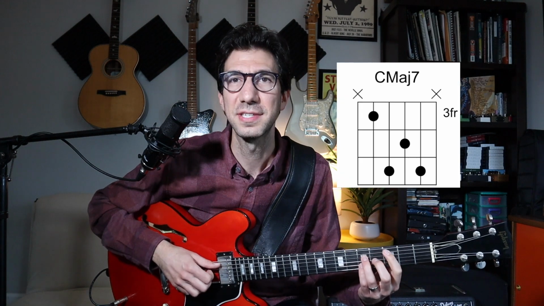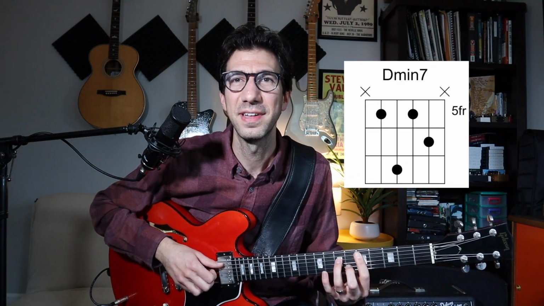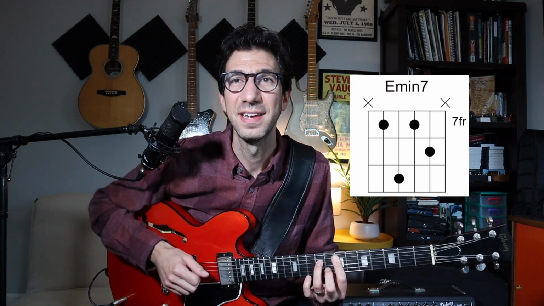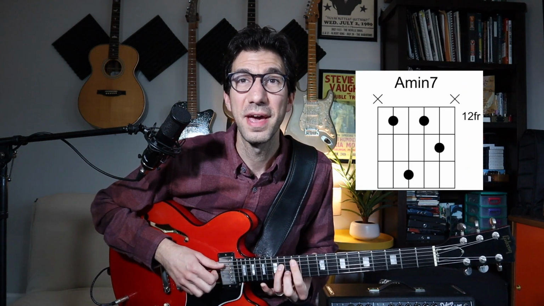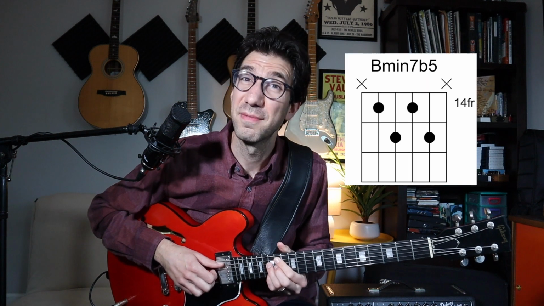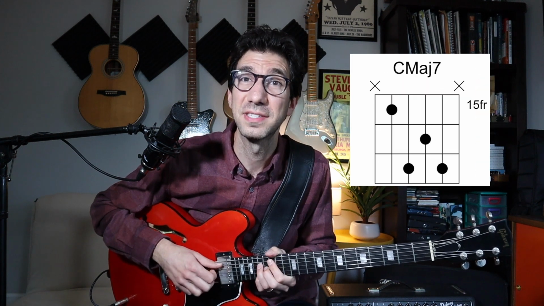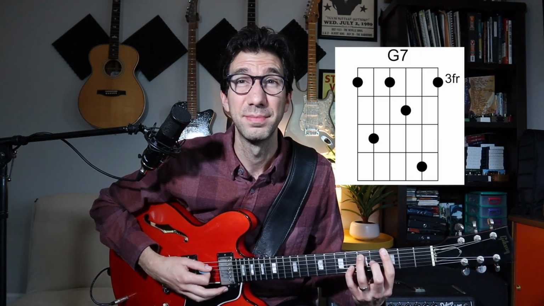So if we harmonize this major scale, we get this series of seventh chords. C major 7, D minor 7, E minor 7, F major 7, G dominant 7, A minor 7, B minor 7 flat 5, and C major 7. These are the naturally occurring chords in the key of C. Therefore, they're diatonic. Out of all these chords, only one of the chords is a dominant 7 chord, or a major triad with a flatted 7.